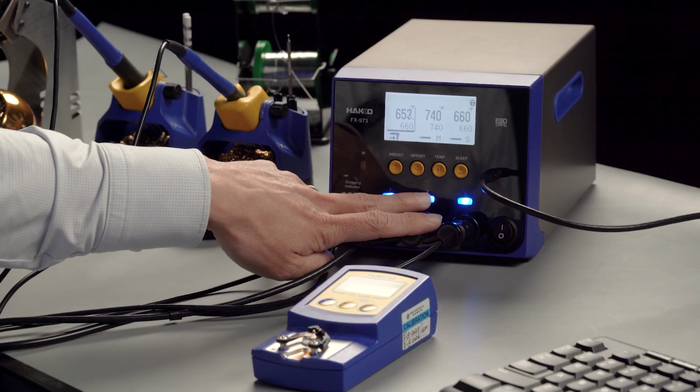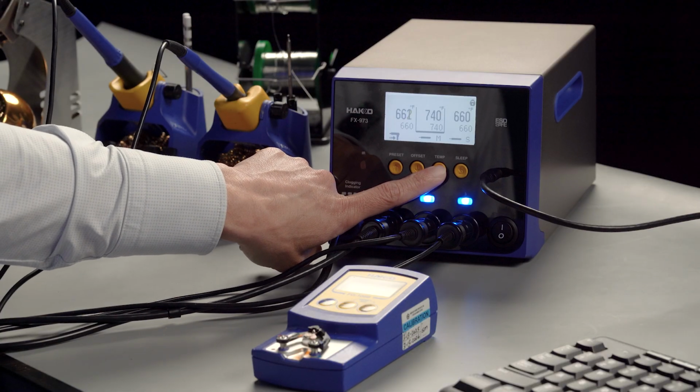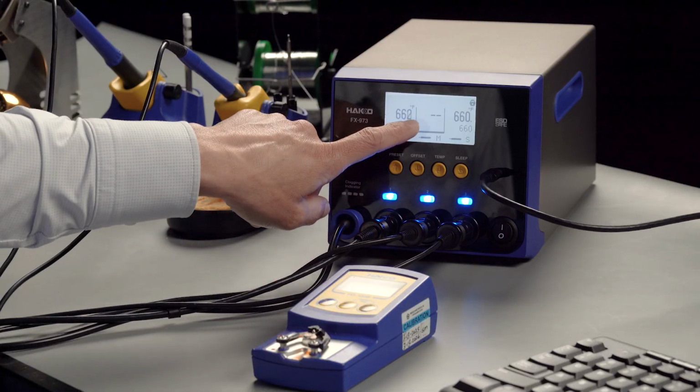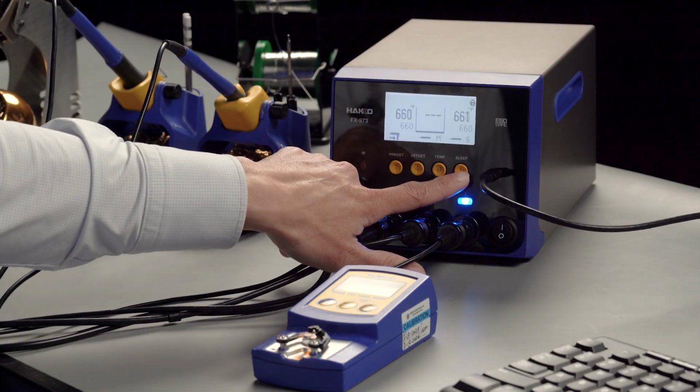So go to, say, channel 2. If I want to change the temperature, which I should be restricted from changing, I hit the temp button. There it is. It's going to ask me to input a password. At this point, I could input the password if I know it. Otherwise I can't make changes to the temperature. So I go back.